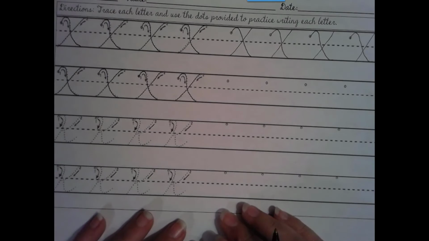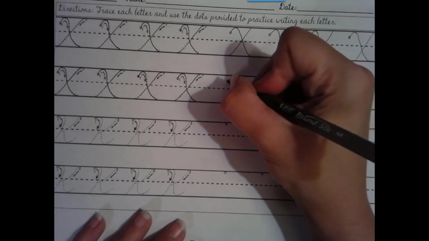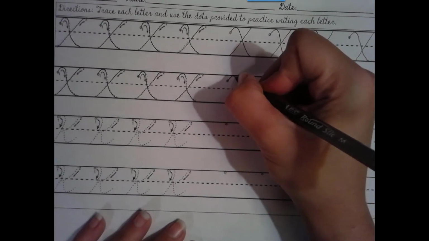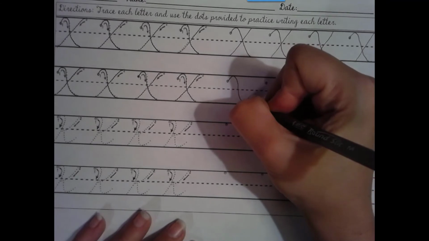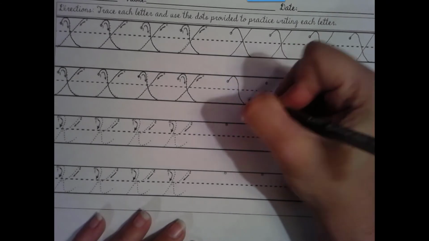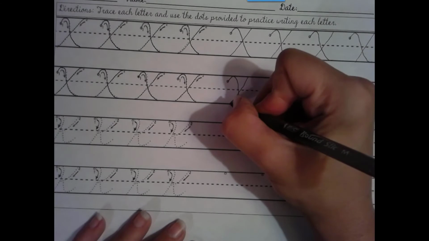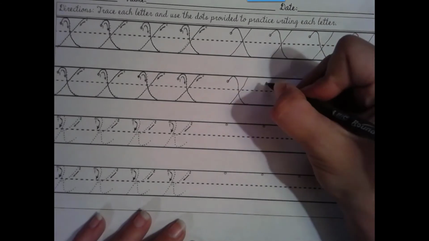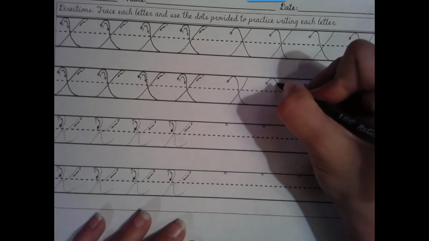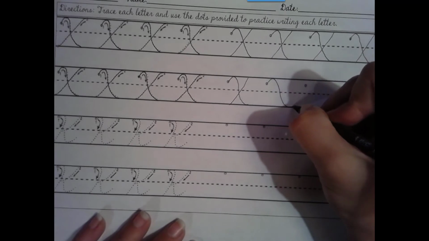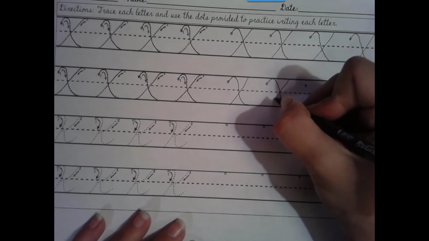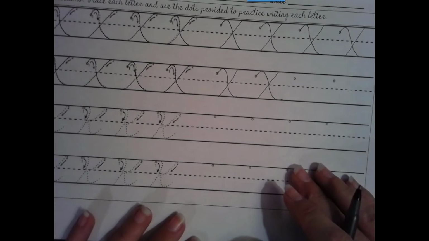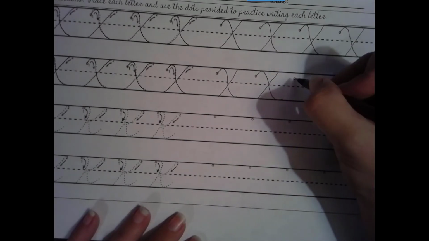Let's go ahead and practice. Starting dot, curve up to the top, down to the bottom, complete the word, and then cross. Curve up to the top, down to the bottom, complete the word, then come back and cross. We cross and dot letters after the word is complete.